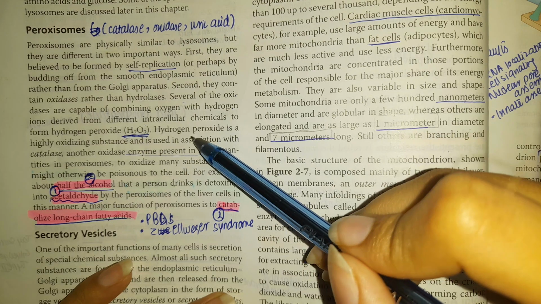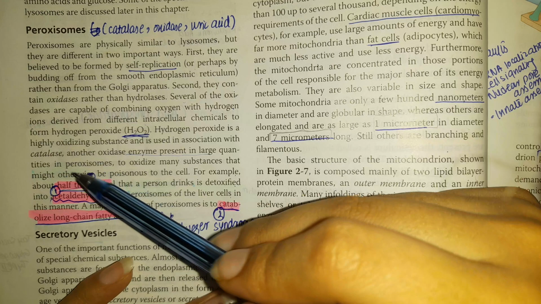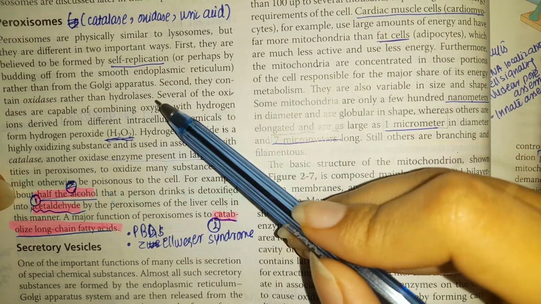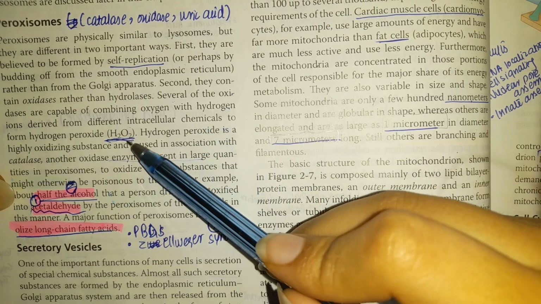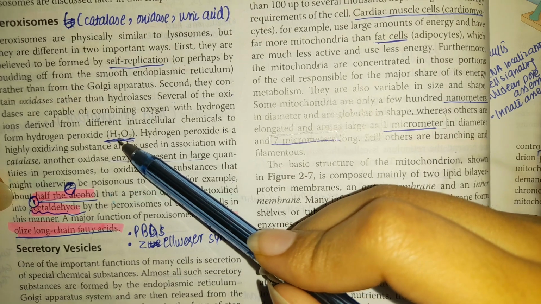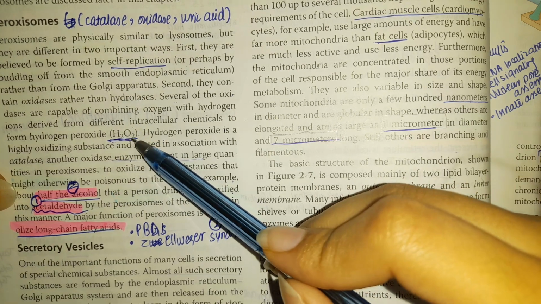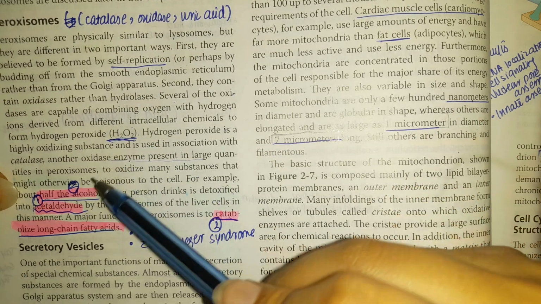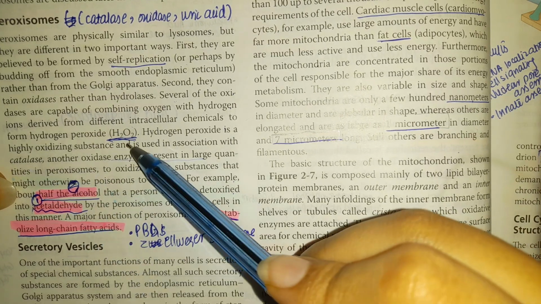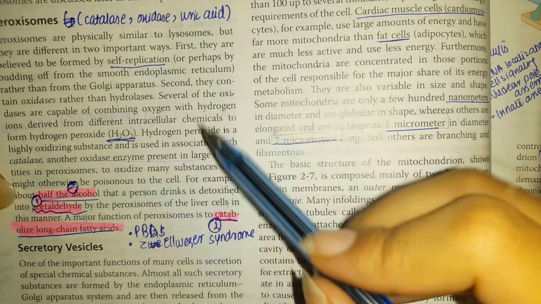The main things that they contain are catalase and oxidase enzyme. The oxidase enzyme converts oxygen and hydrogen into H2O2, which is hydrogen peroxide. This toxic compound, hydrogen peroxide, is converted into normal non-toxic compounds by the enzyme catalase, which converts it into water and oxygen, which are non-poisonous.